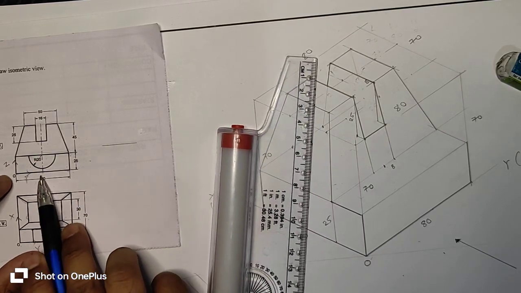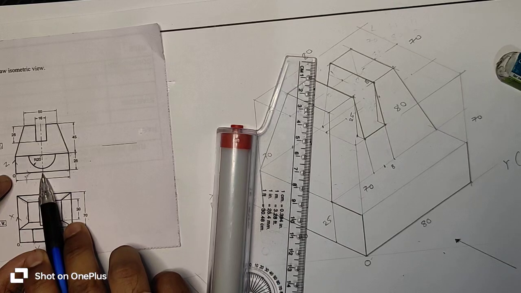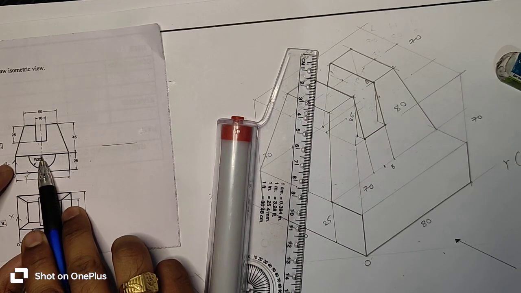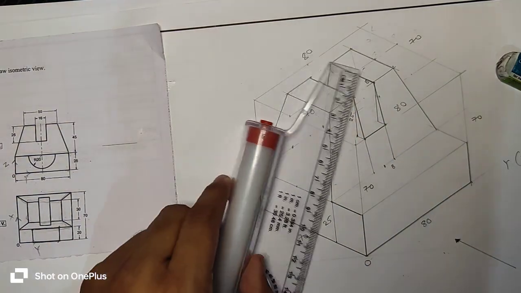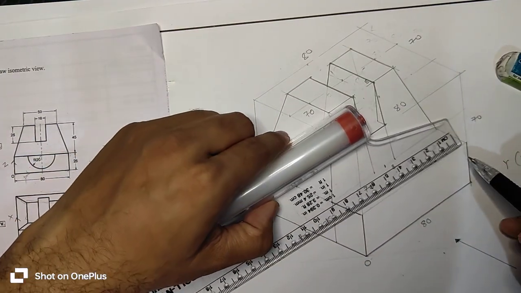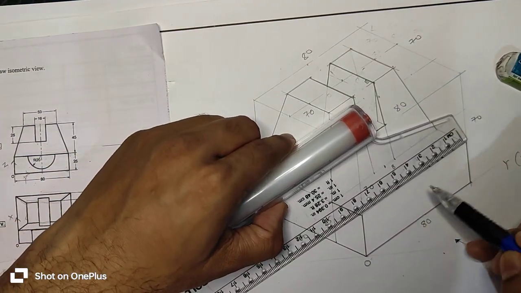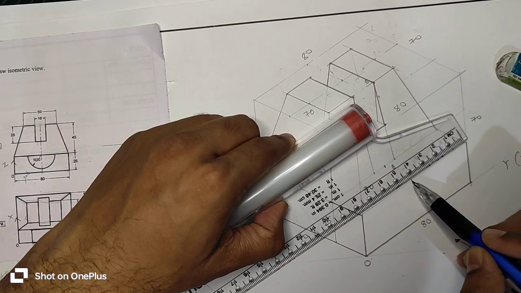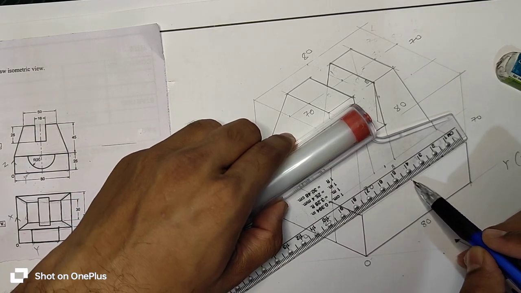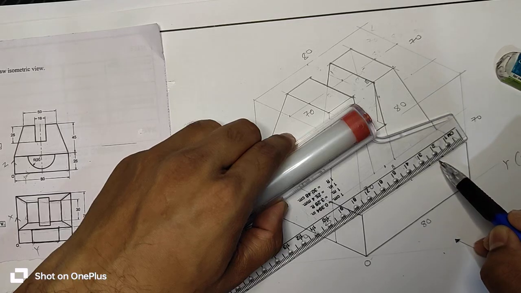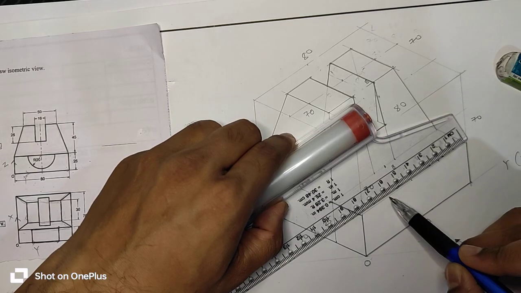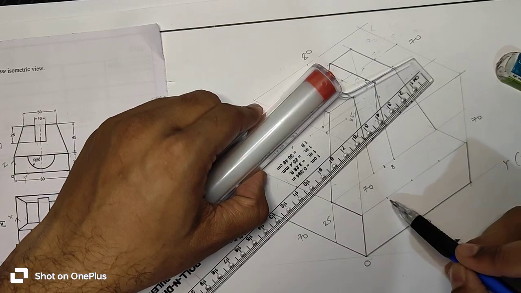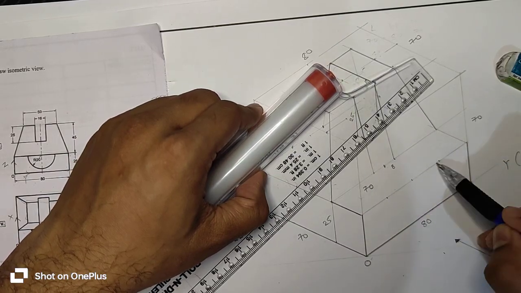The width is 80, and the midpoint is at 40 mm distance, and the center of the semicircle is at 40 mm distance. So on this line we will take the midpoint, then the radius is 20, so we'll take 20 mm on both sides. We will take this as a diameter.